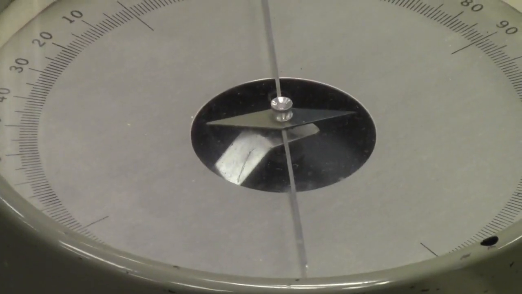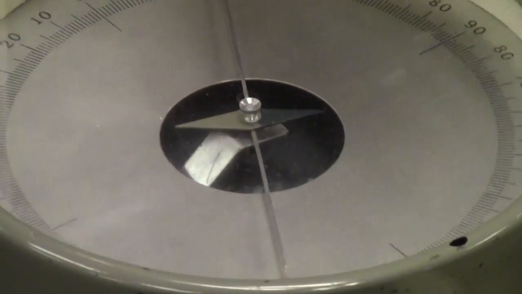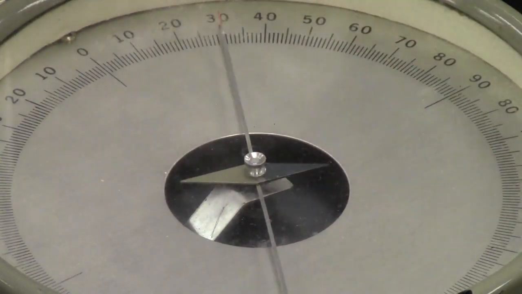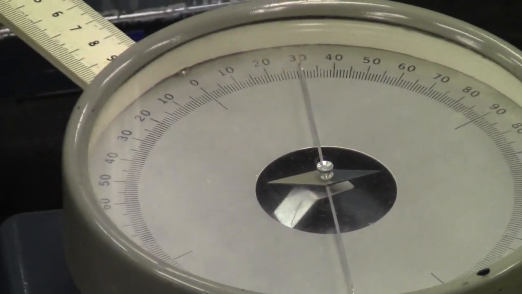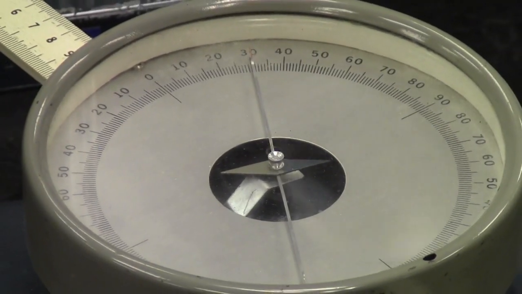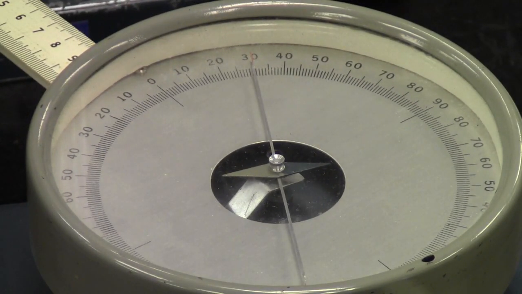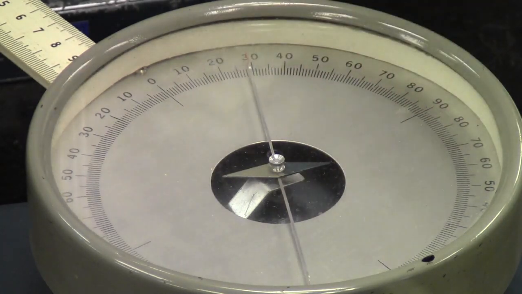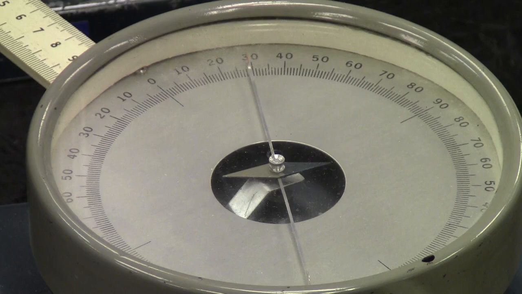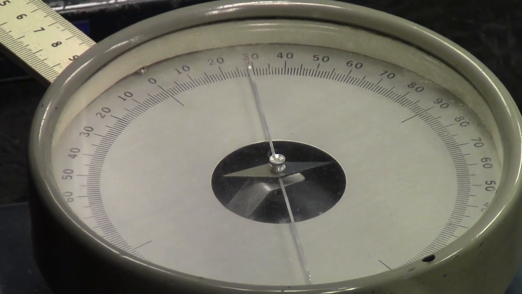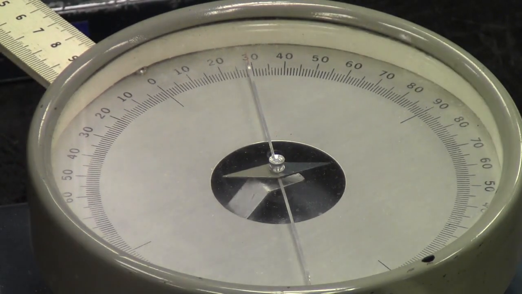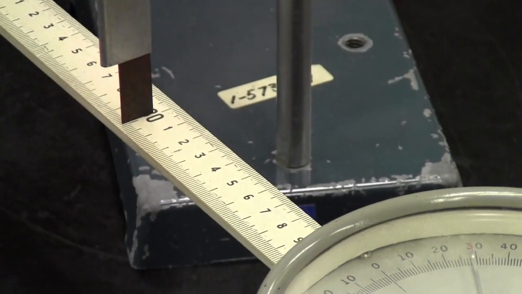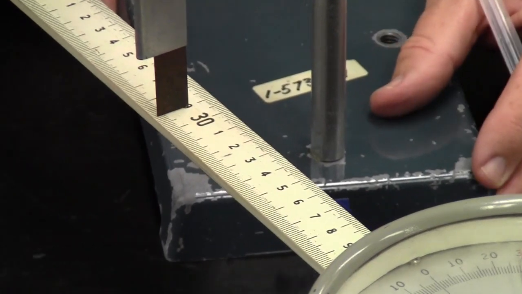Let me go to a 19. I'll call that an even 30. And now we are a total of 20 away, 20 centimeters, and it's like 28. Yeah, call it 28. Okay, continuing on, now we'll go a bigger jump.